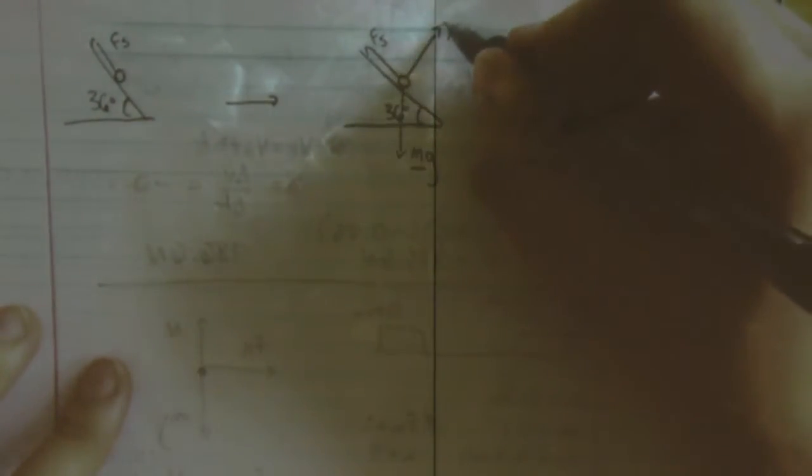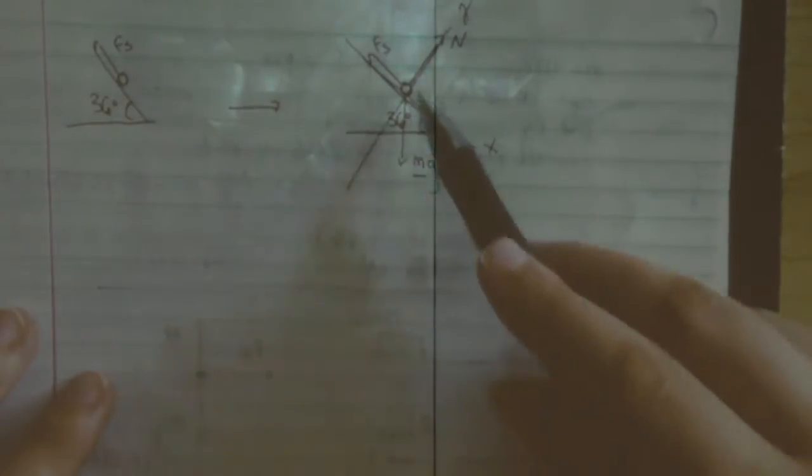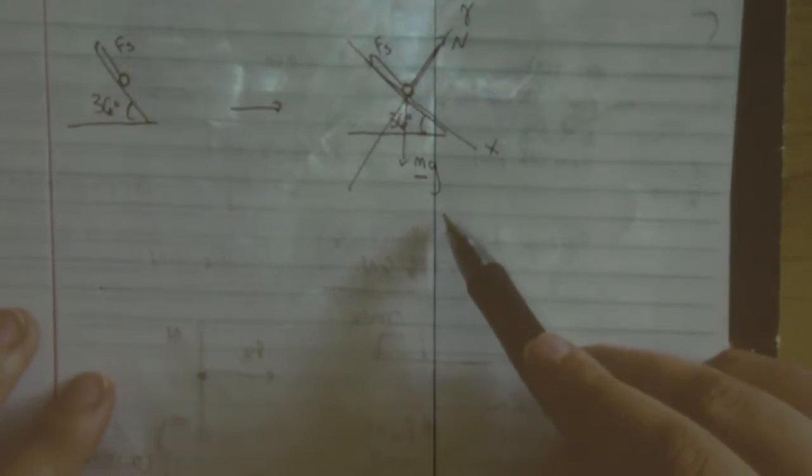So what we're going to do instead is flip our axes. So basically what happens when we do is that along our normal force, this is our new y-axis. And along our ramp is our new x-axis. So then only one thing is actually going off at an angle, and that would be our mg.